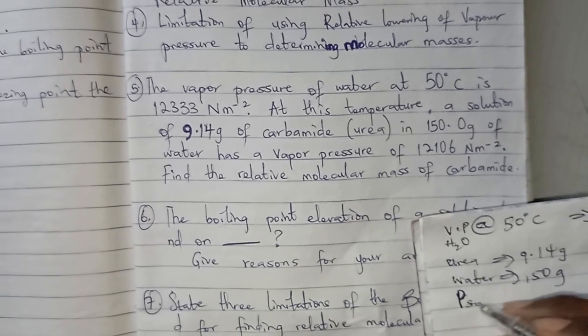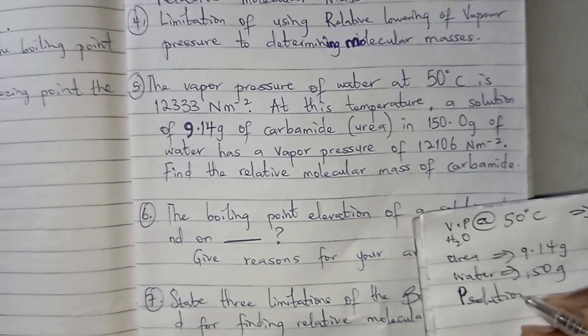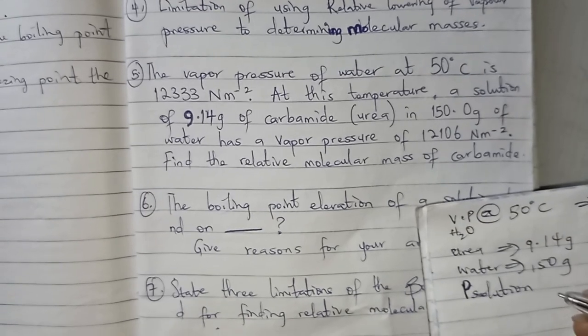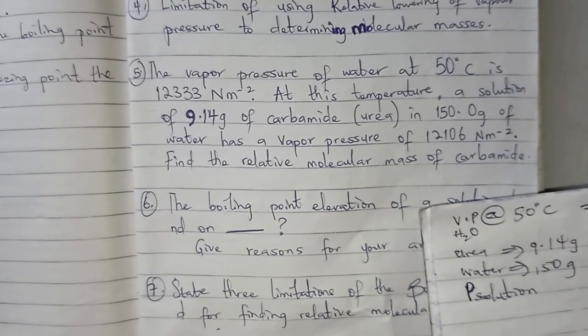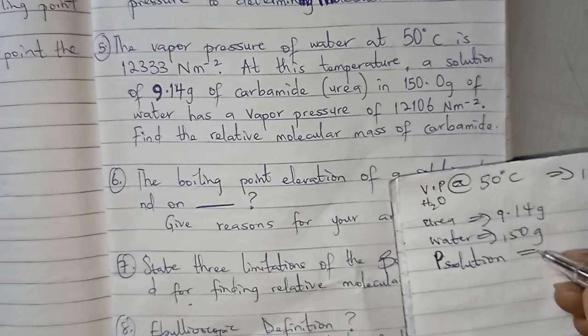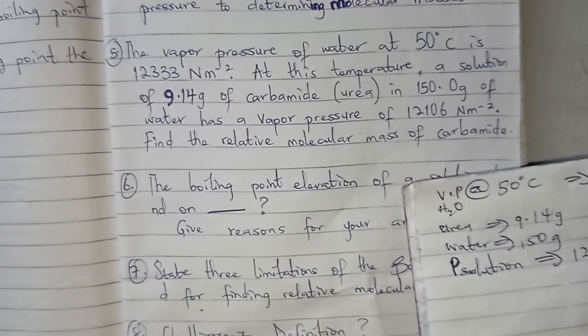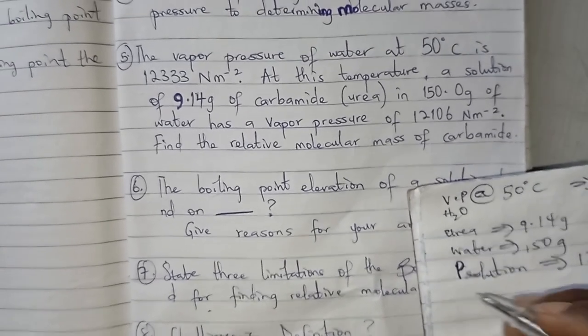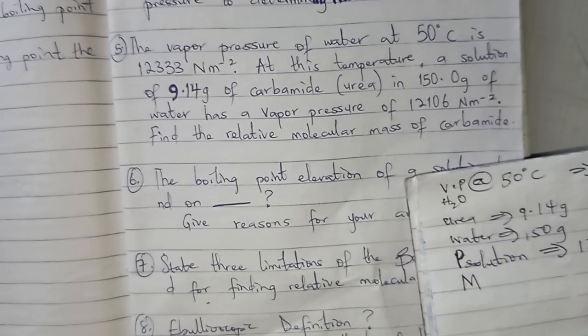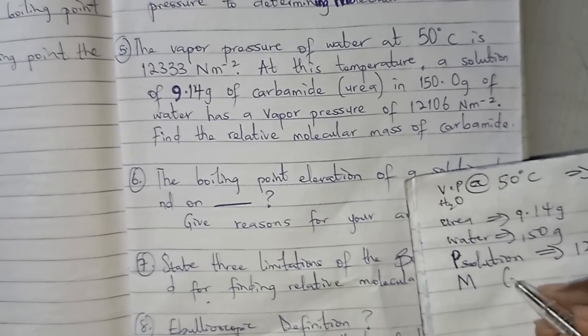I like you to be thinking of it in this way. Always think of it in terms of vapor pressure of solution and then vapor pressure of pure solvent. So vapor pressure of solution is 12,106 Newton per meter squared. Then they're asking us to calculate the molar mass of urea.